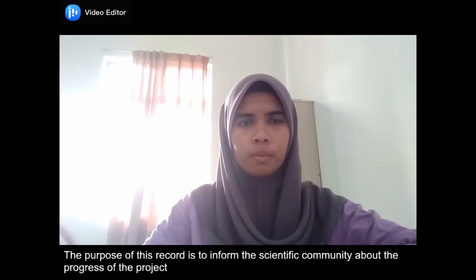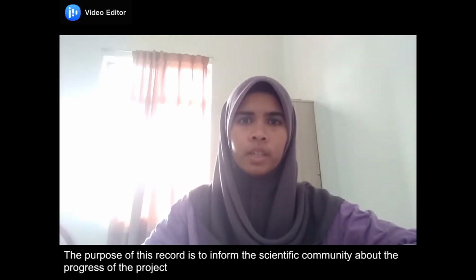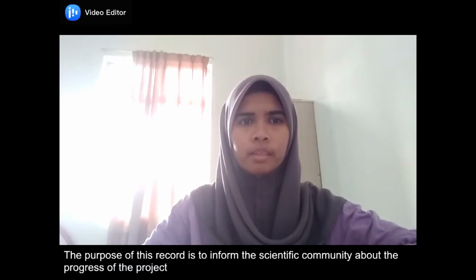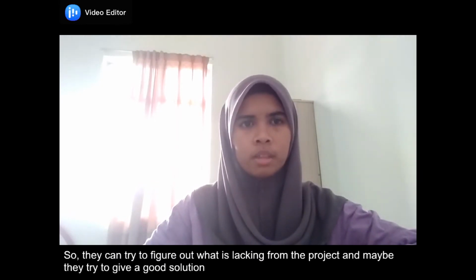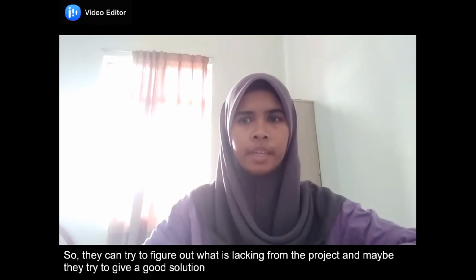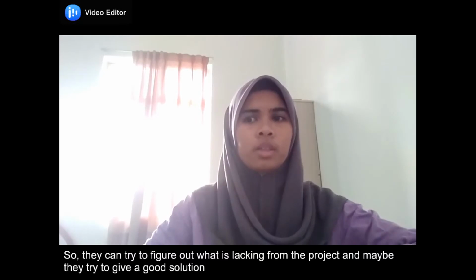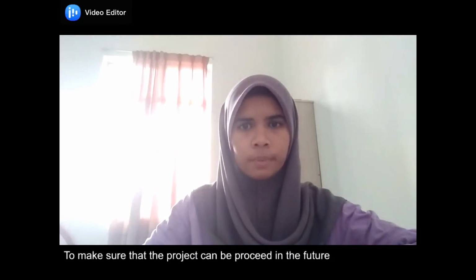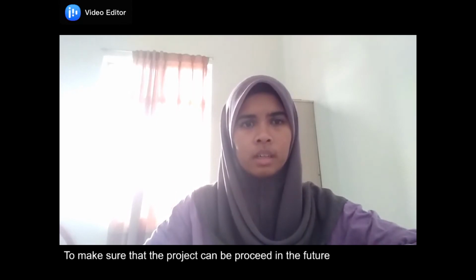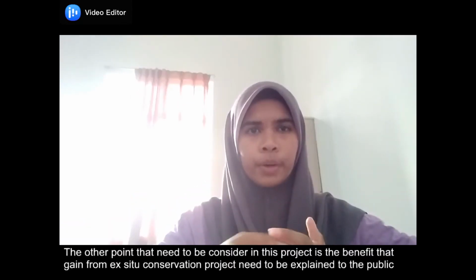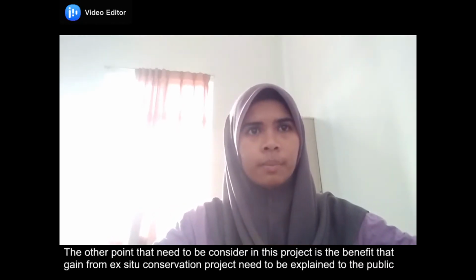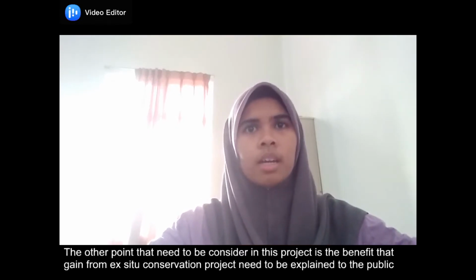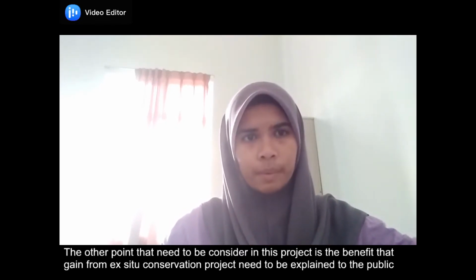The purpose of this record is to inform the scientific community about the progress of the project, so they can try to figure out what is lacking from the project, and maybe they can give a good solution to make sure that the project can proceed in the future. The other point that needs to be considered in this project is that the benefit gained from the ex situ conservation project needs to be explained to the public.